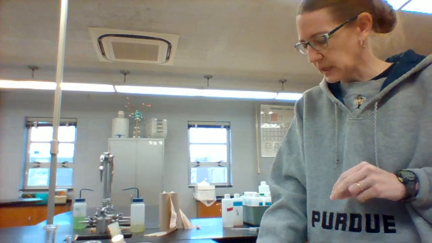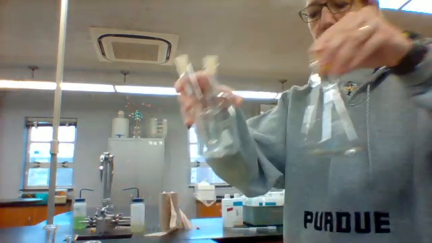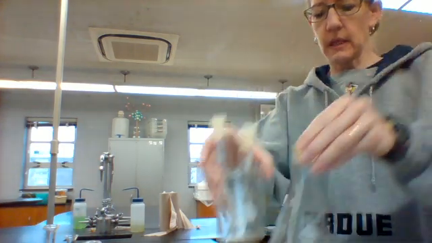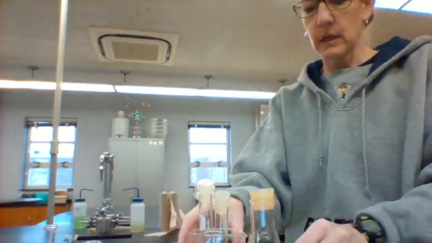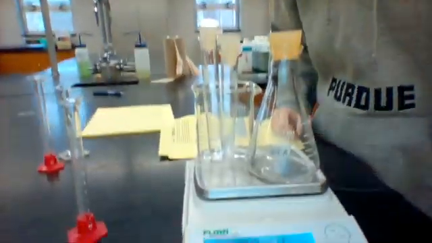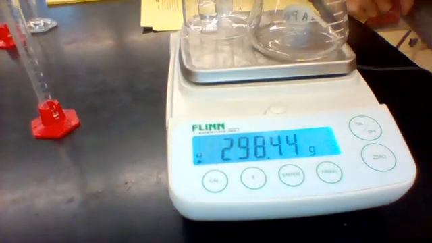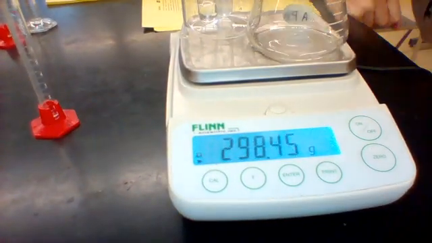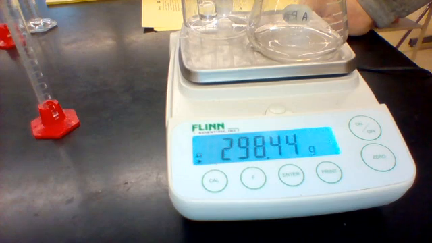It tells us to put the flask and the test tubes onto the balance and get the masses. Instead of laying the test tubes down, I just have them standing up in a beaker, and I'm putting those all onto the balance. Hopefully the balance is going to settle out here.